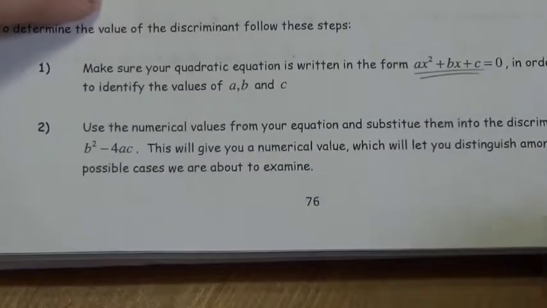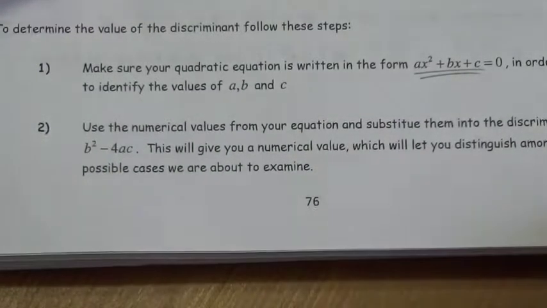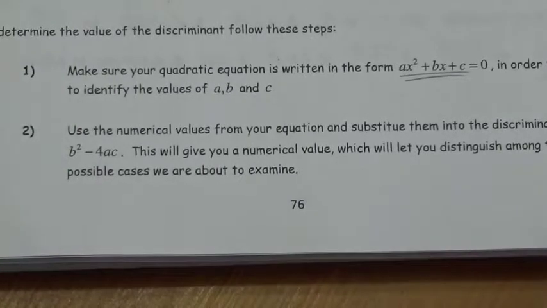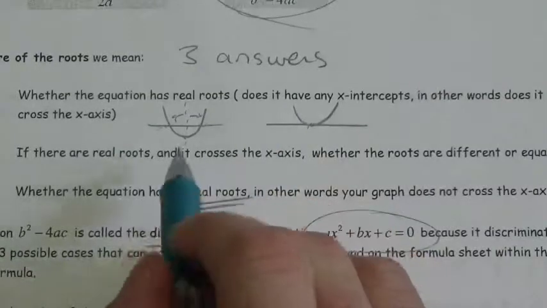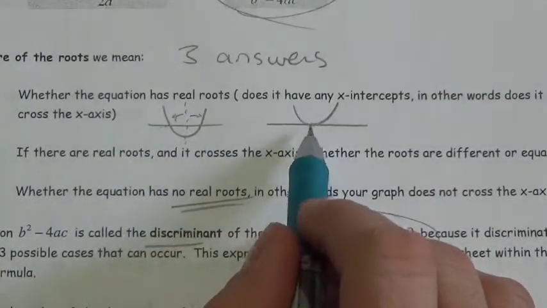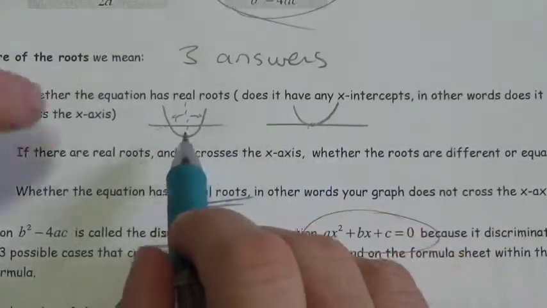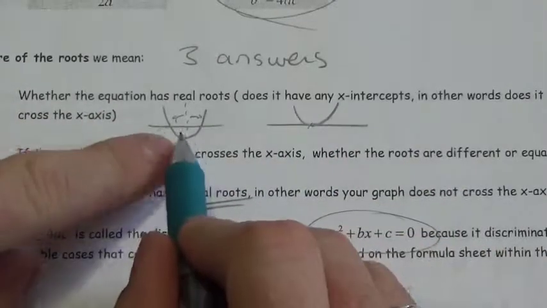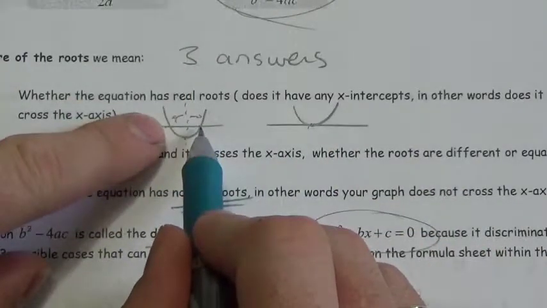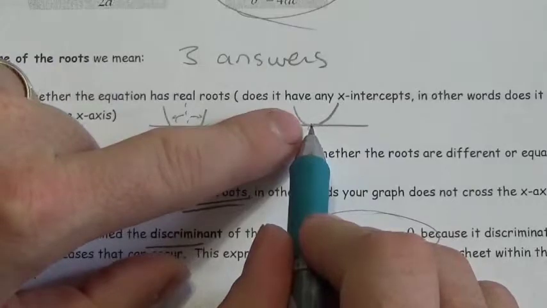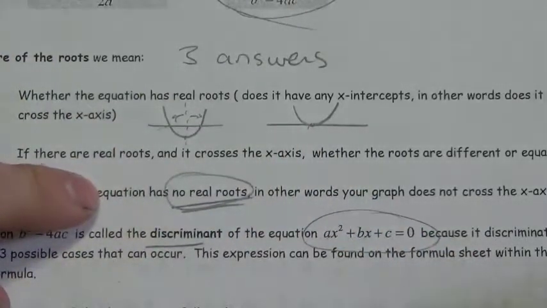Okay, and then you're simply going to substitute those into b squared minus 4ac, and the value that you get is going to let you know what kind of roots you've got. Two distinct real roots, two equal real roots, or no real roots.